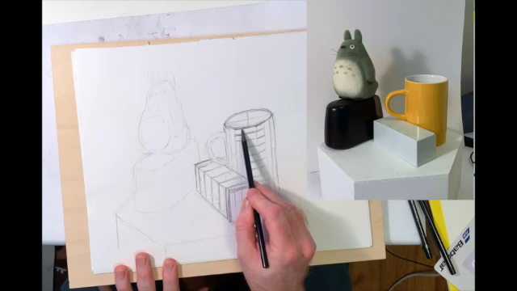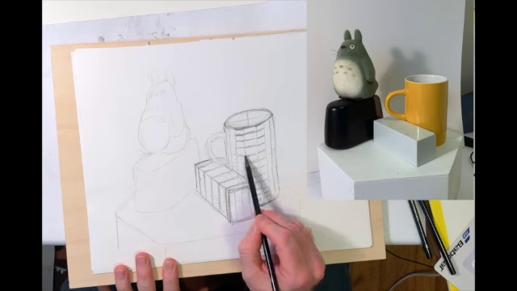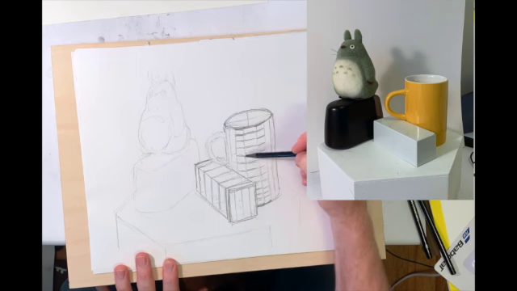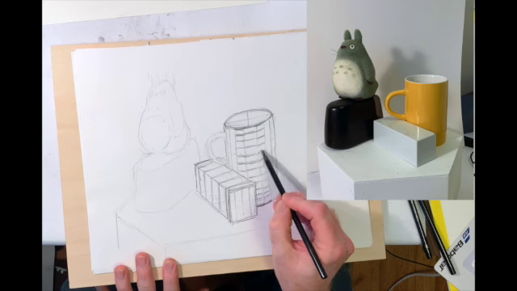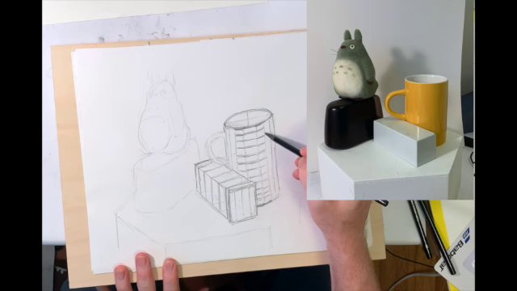Yeah. So I'm drawing from an angle, so sitting down, it's not ideal. Okay, so hopefully you're starting to see things start to shift and be more three-dimensional.